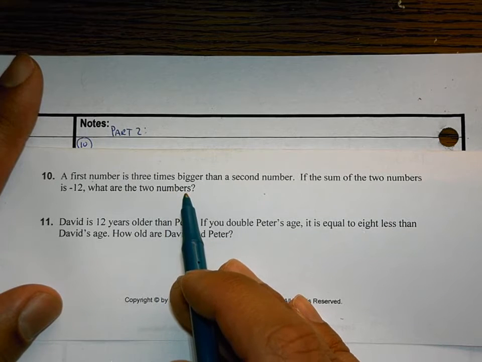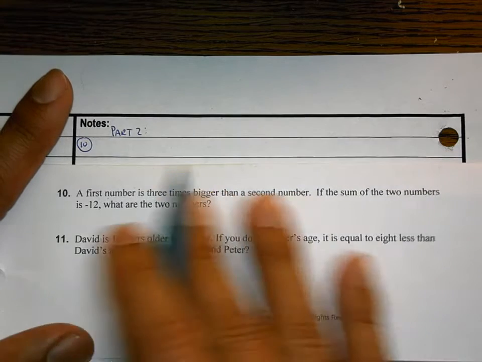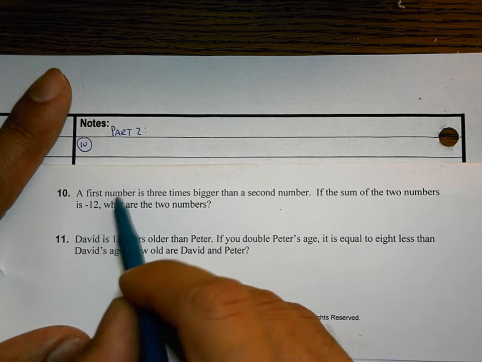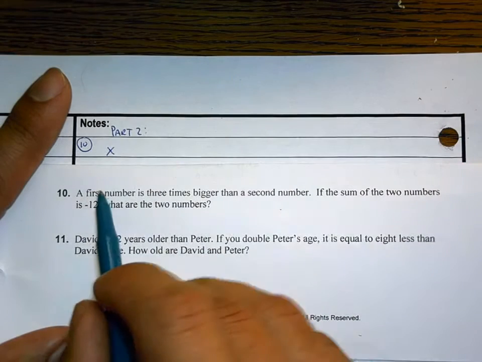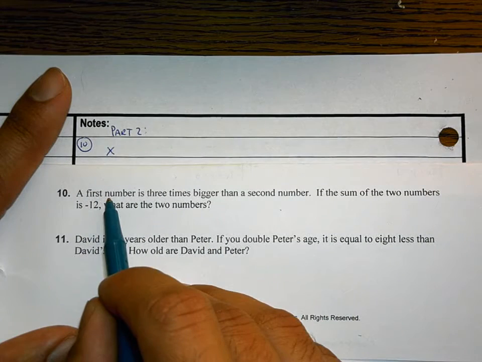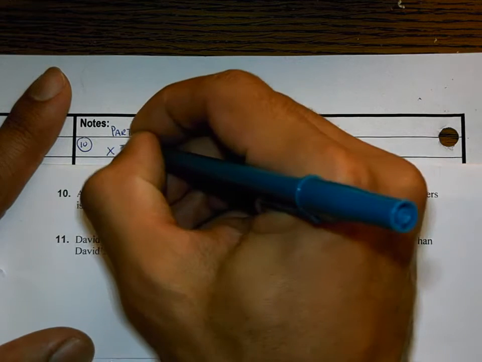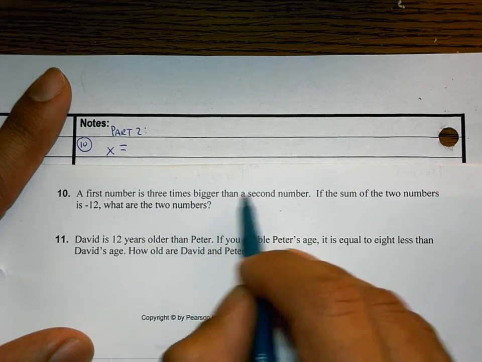I have this in this part of the chapter not to see who can guess it, but who can write down the equations and who can use the substitution method. So here's what I want you to do: come up with two equations just like we've been doing. A first number is, we don't know what that number is. That's called an unknown. I would write down x, because I don't know what it is. A first number is. What does is mean? Equal. Good. The first number, x, equals 3 times bigger than a second number.